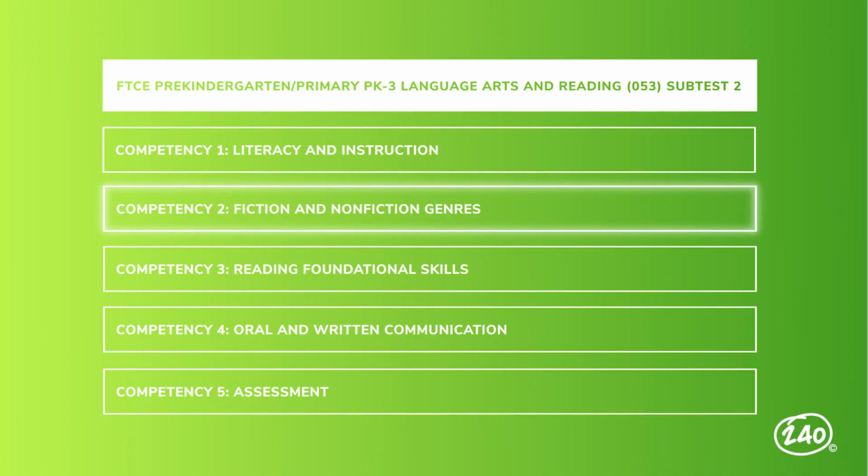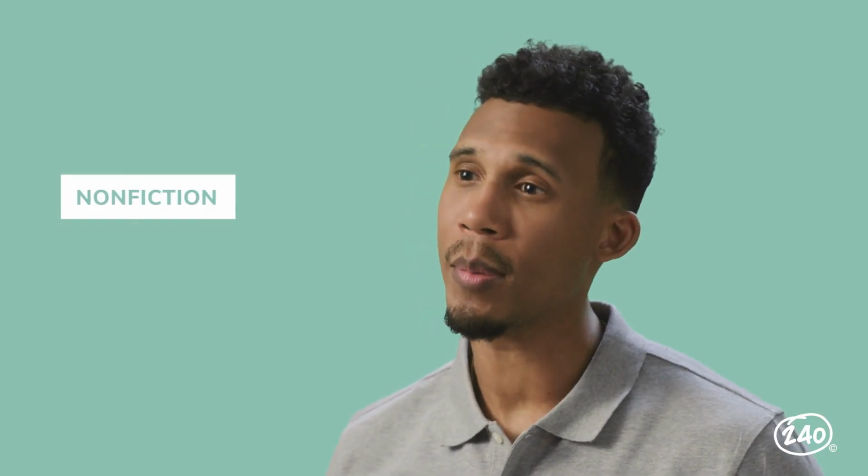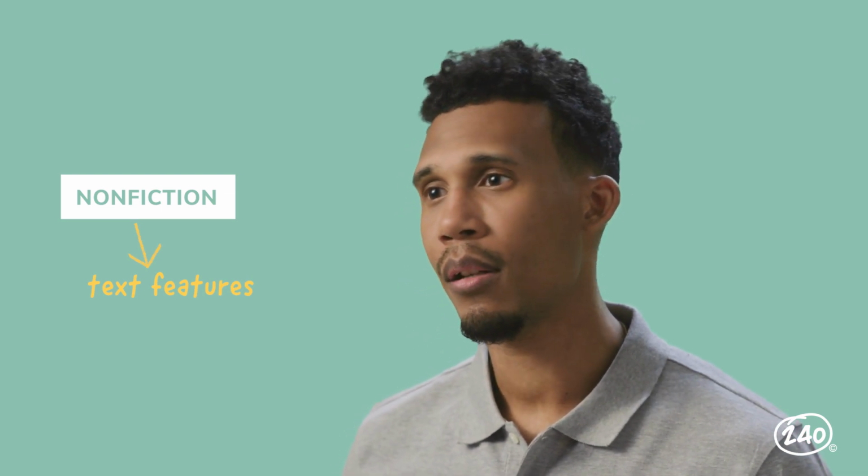Competency 2 covers both fiction and nonfiction genres. This means you'll need to know about different types of text students will read and their special features. For non-fictional text, it's important to know specific text features like the table of contents and glossary and what they're used for. And if you need a little refresher on these, guess what? We got you covered in the study guide.